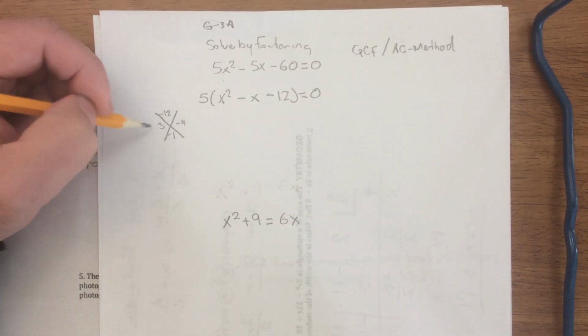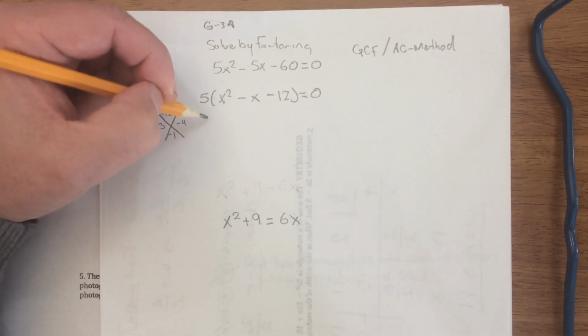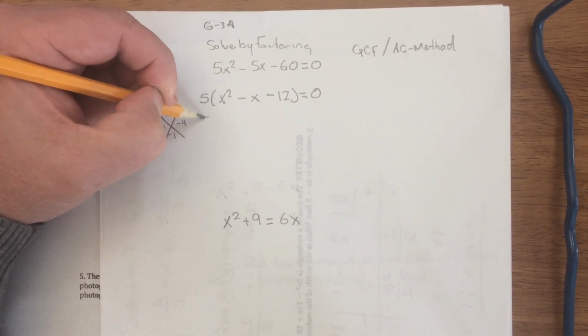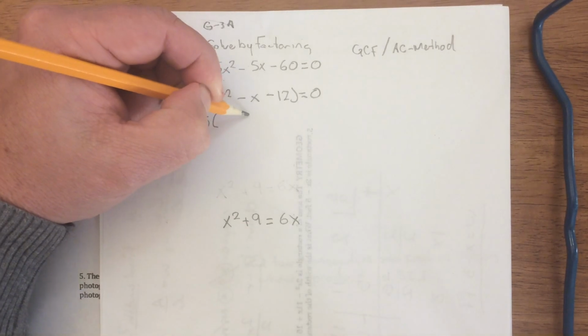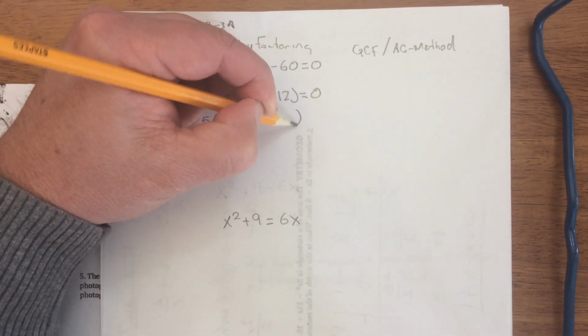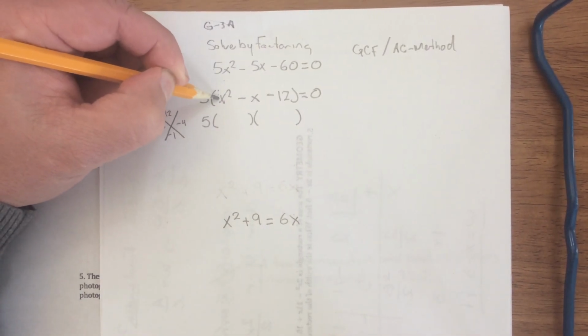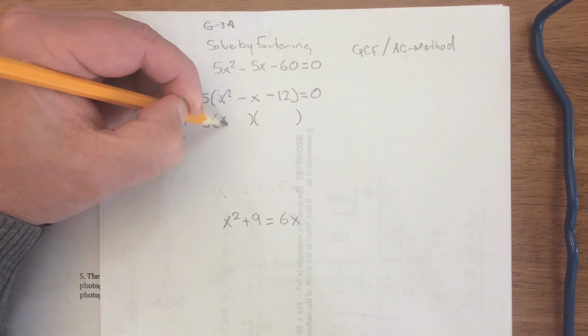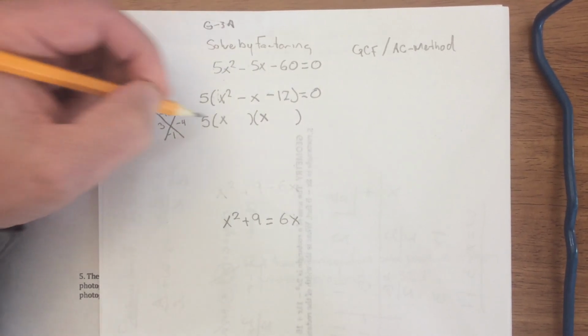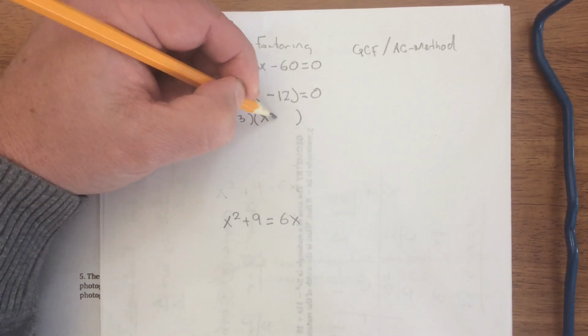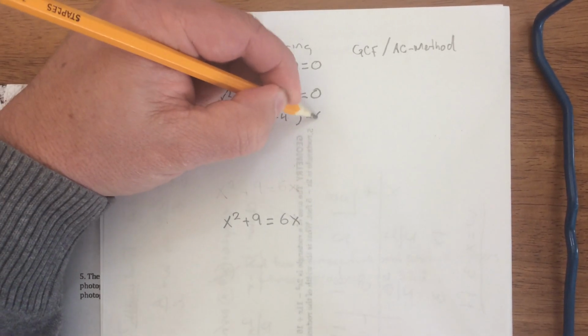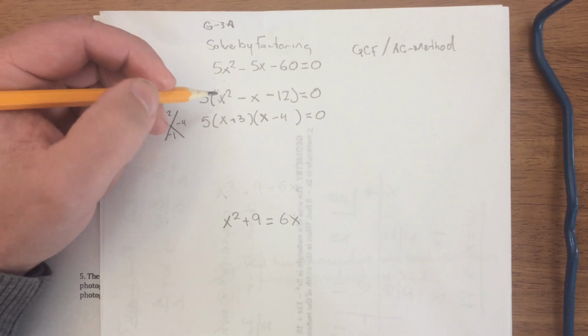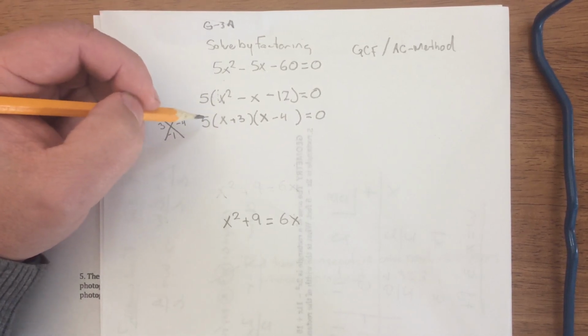All right, I'm done here, so I'm going to go ahead and rewrite this with two binomials, making sure I keep the 5 because it's part of the problem. Here's my two binomials. My A is equal to 1, so I can ignore anything about that and just split the x's. I'll put the plus 3 and the minus 4 here equal to 0. You can see we're almost done here.